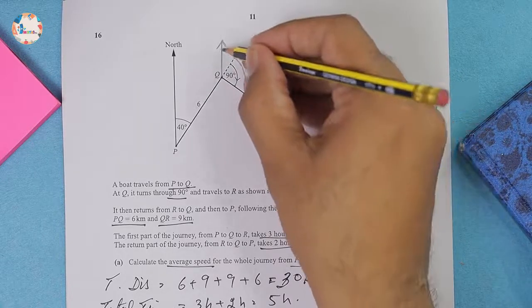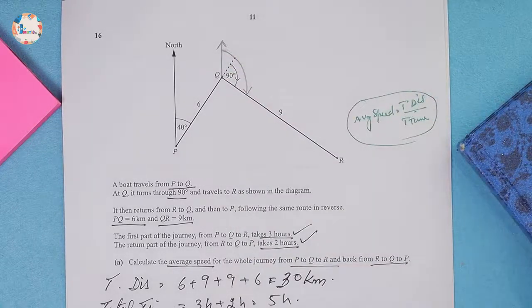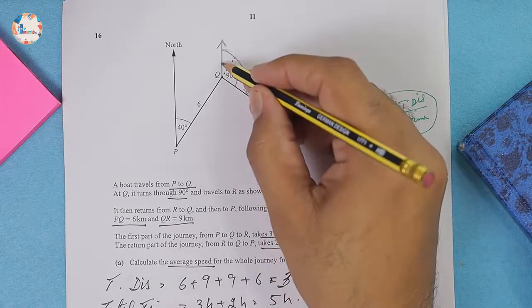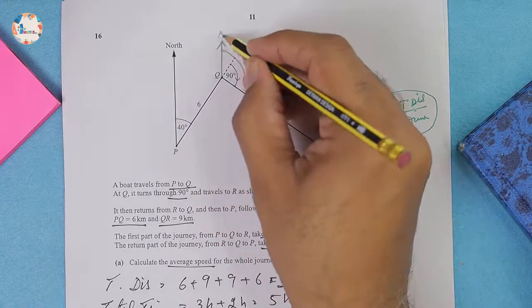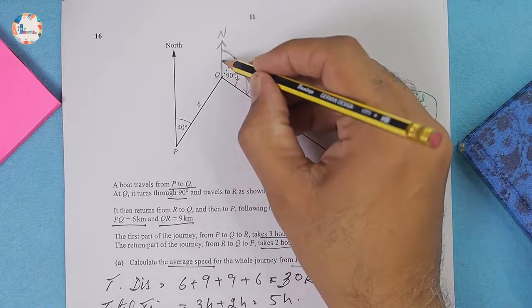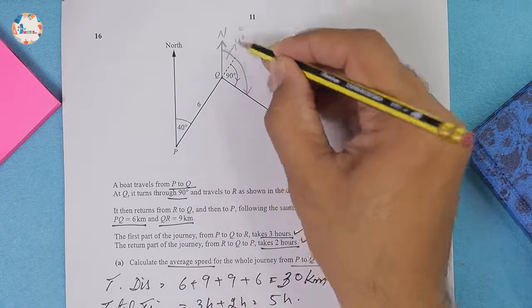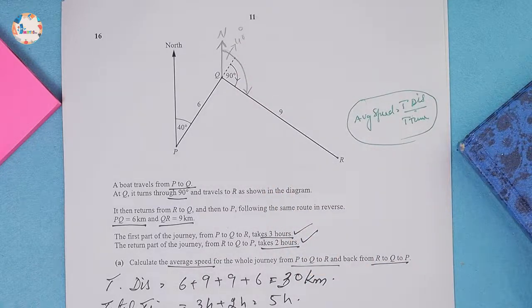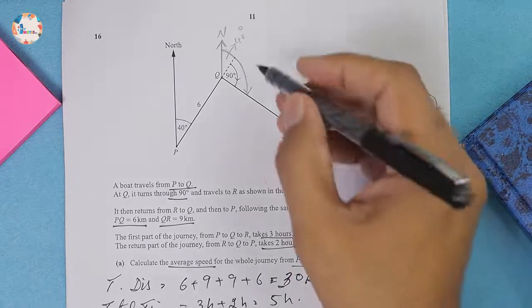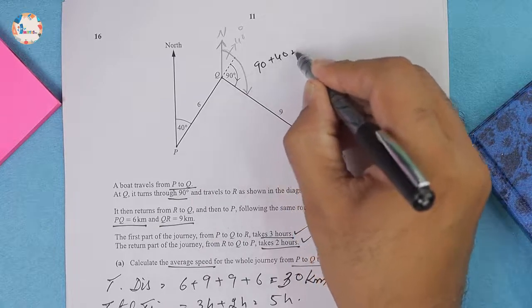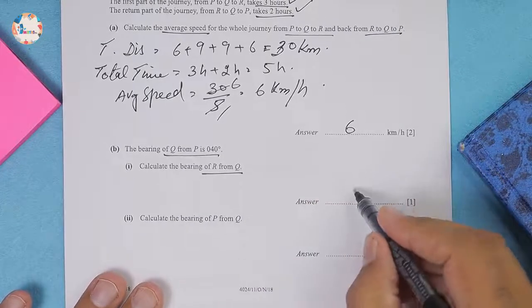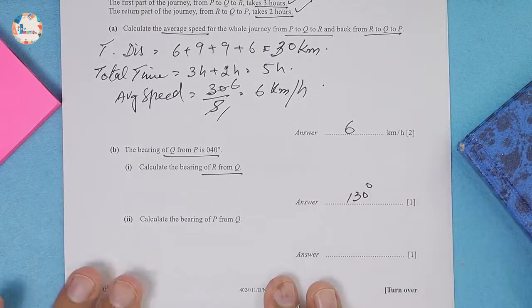Bearing is always clockwise and 3-digit numbers. So we can check this angle. This north is parallel to this north, and this is 40. So this angle will also be 40 degrees. And this is 90. So 40 plus 90 will be 130. So we can write here 90 plus 40 is equal to 130 degrees. So our answer will be over here, which is 130 degrees. Hopefully you are getting this.